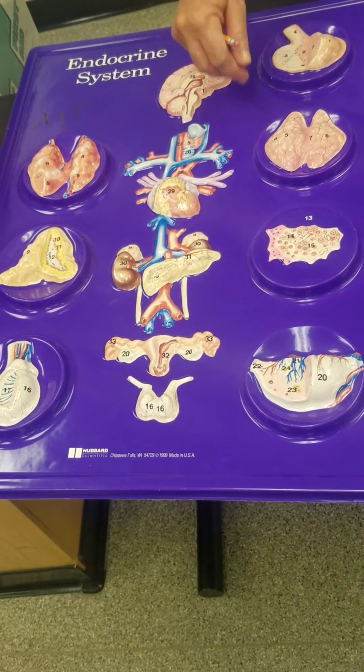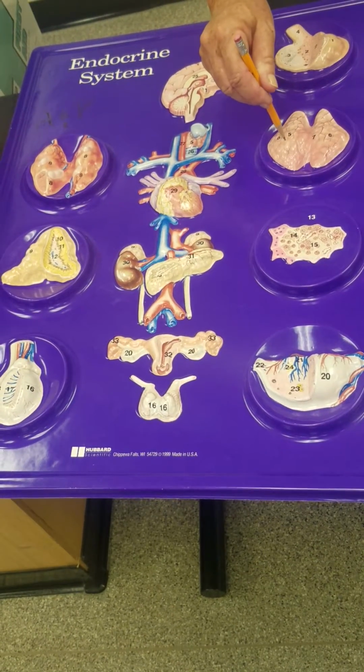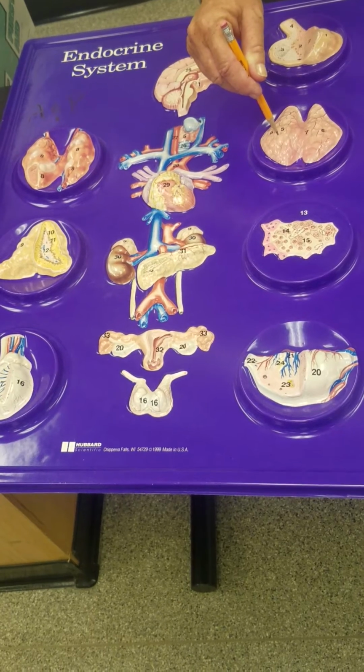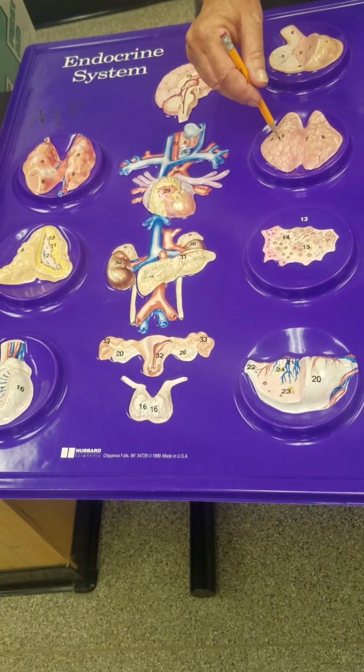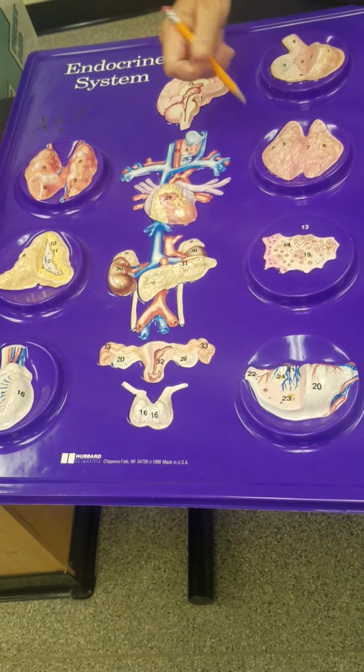Okay, then we're going to go to the thyroid versus parathyroid glands. So we just said that the thyroid gland is actually going to produce 2 different hormones from cells, either follicular or parafollicular cells. And we'll look at these with the slides in just a moment.